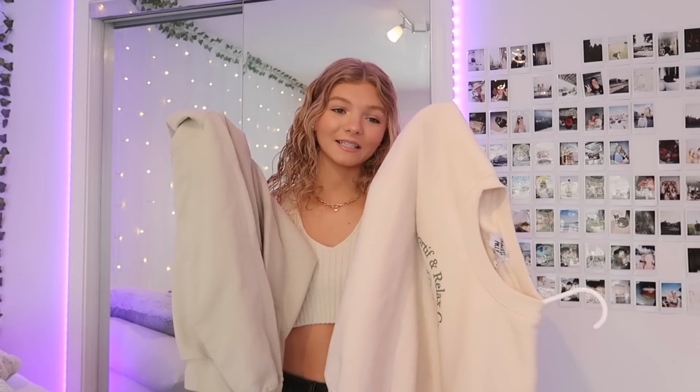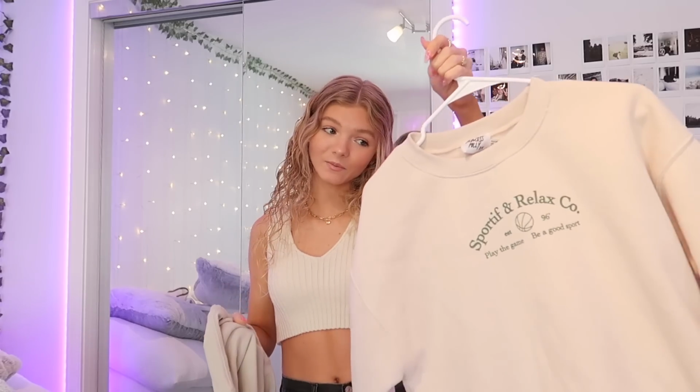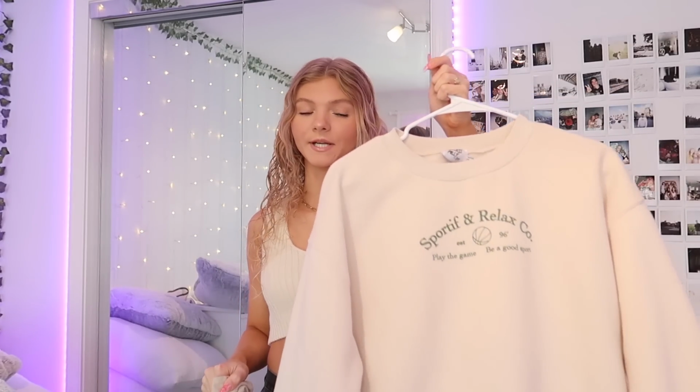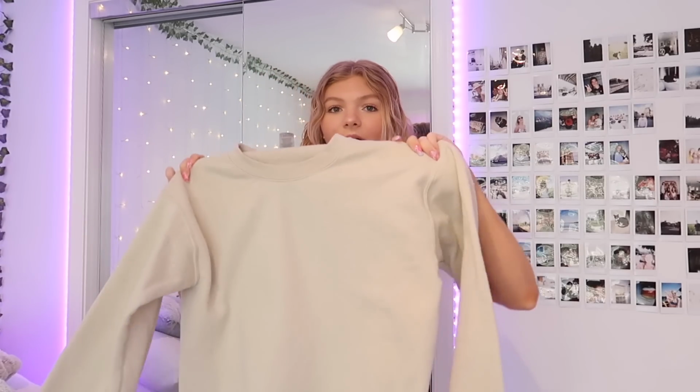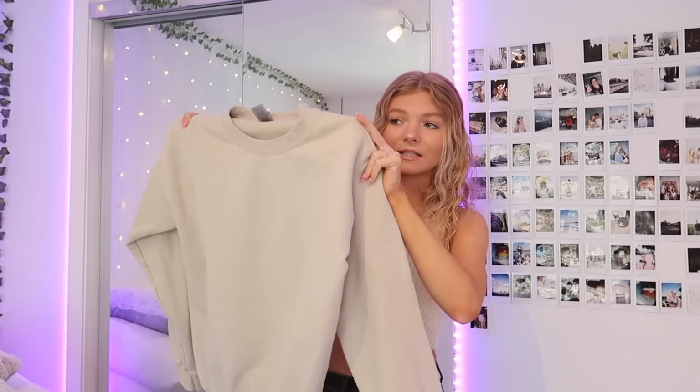It could be different for so many other people. I also recommend investing in a nice crew neck. This one is from Princess Polly. I wear this one non-stop. And then this one I also wear a lot, and I have it in white as well. And these are just from Amazon.